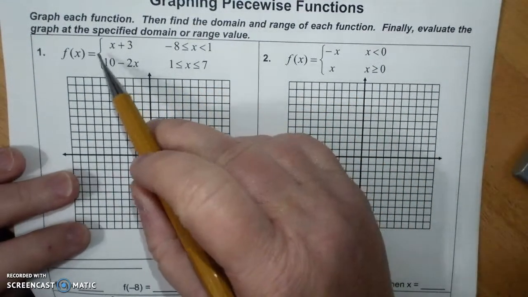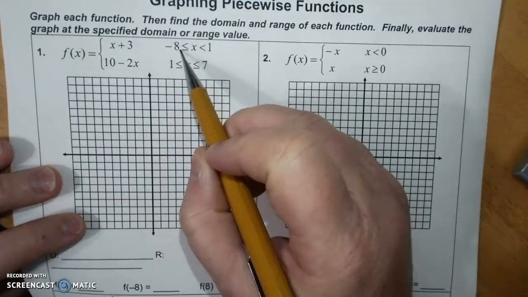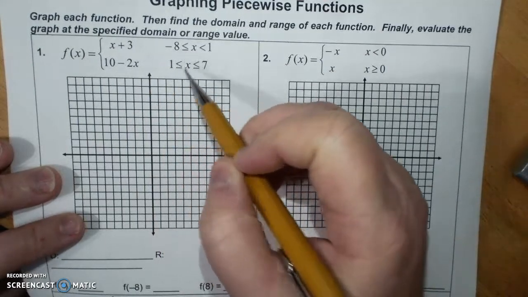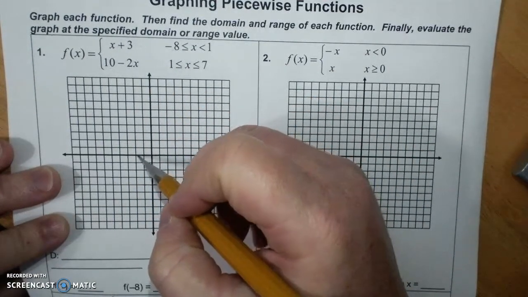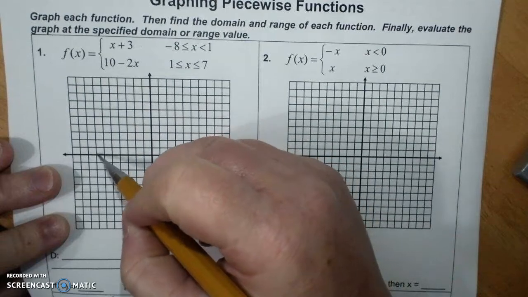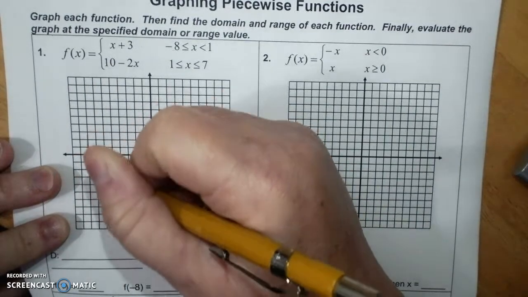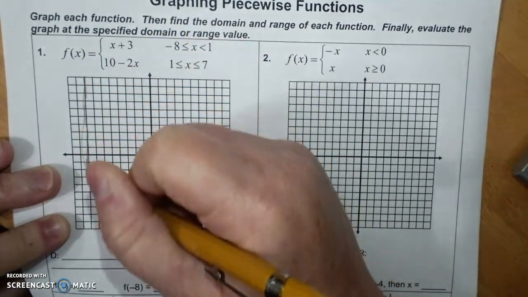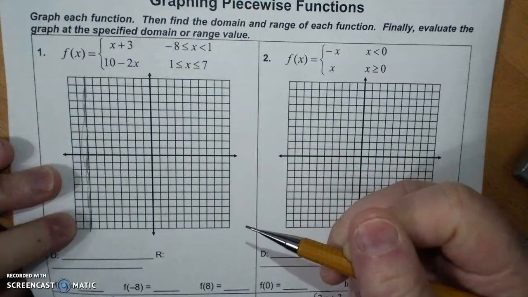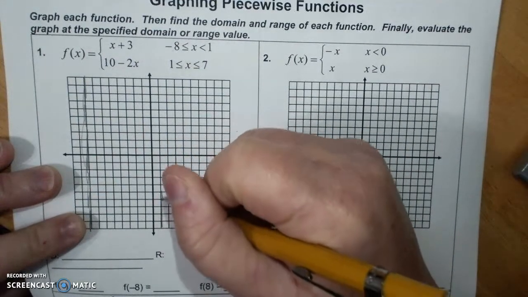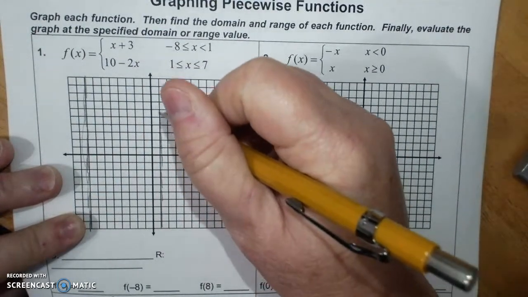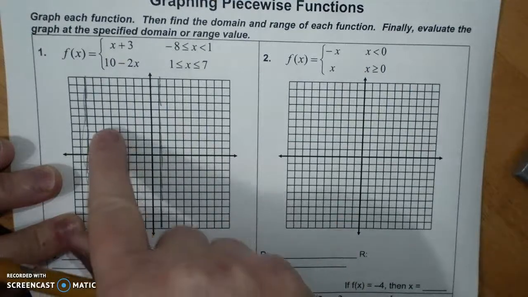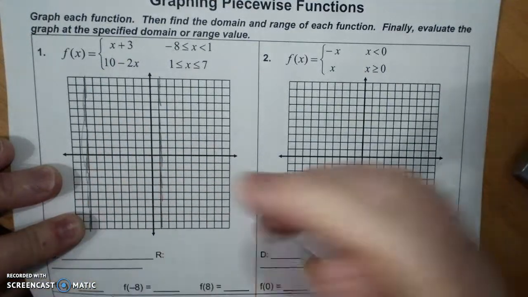So first of all, this is y equals x plus 3. And it goes from -8 to 1. 1, 2, 3, 4, 5, 6, 7, 8. And I'm going to draw a fence, and then I'm going to draw a fence at 1. So this is the only place that the graph is going to show up, between these two fences.